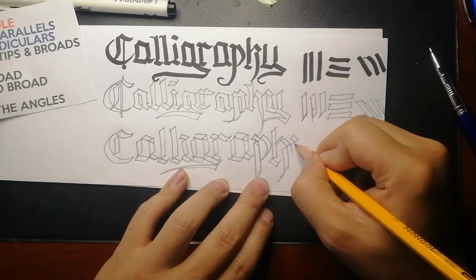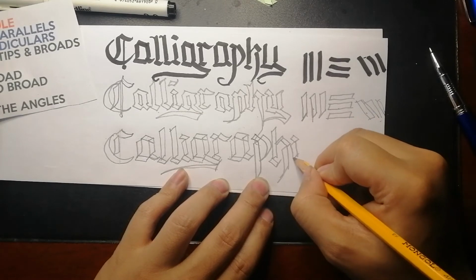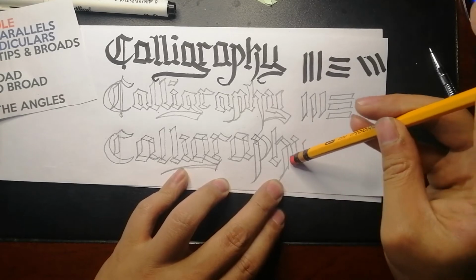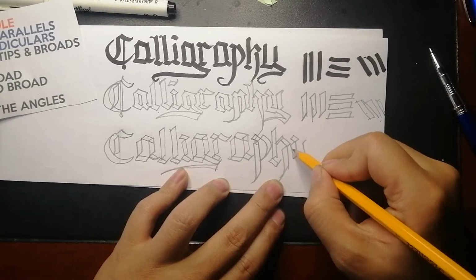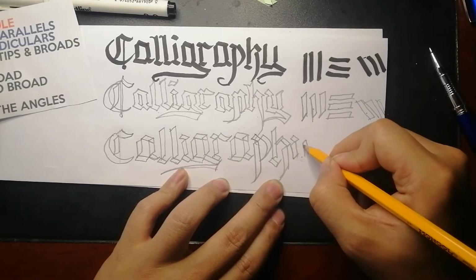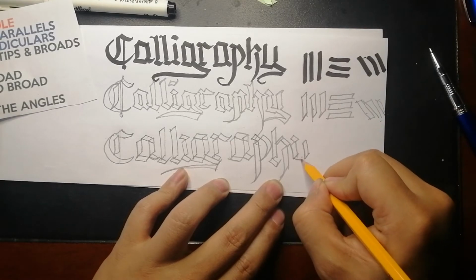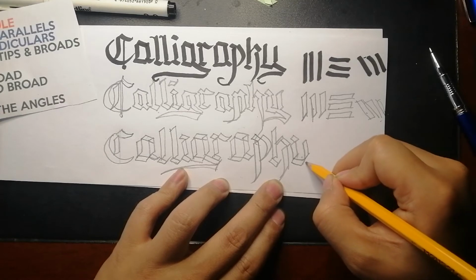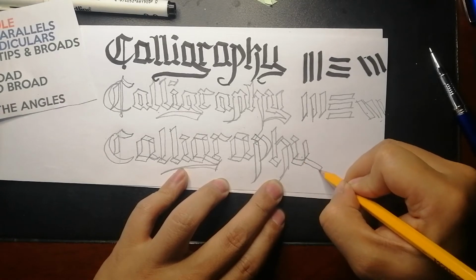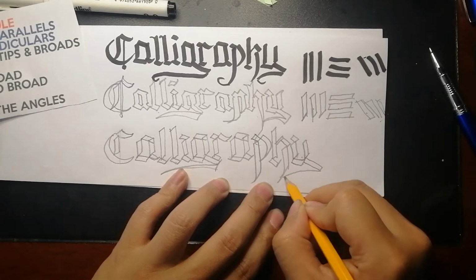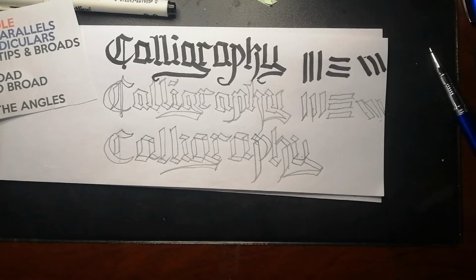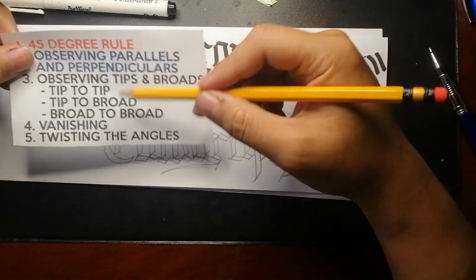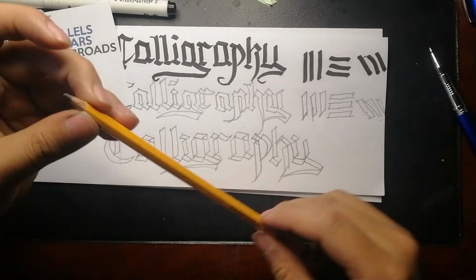So, pagka gagawa kayo, gawin nyo muna yung dalawang vertical lines ng letter para pagka i-connect nyo, accurate siya. Kung magtitip to tip kayo or mag-broad to broad kayo. Diagonal, and then vanish na horizontal, tip to tip. So, there you go. Then, of course, na-follow natin yung 4 na rules na ang ginamit natin is pencil.